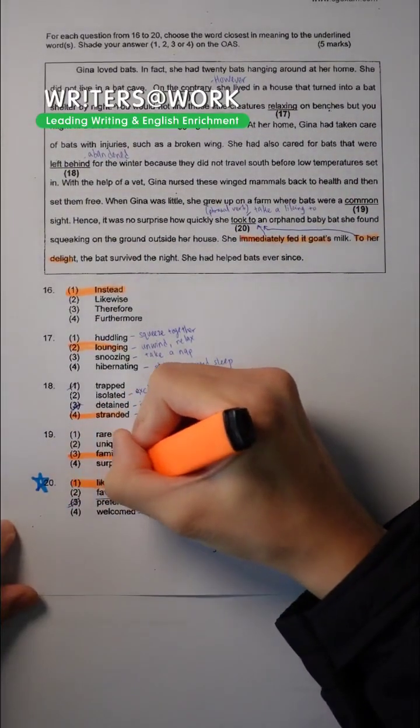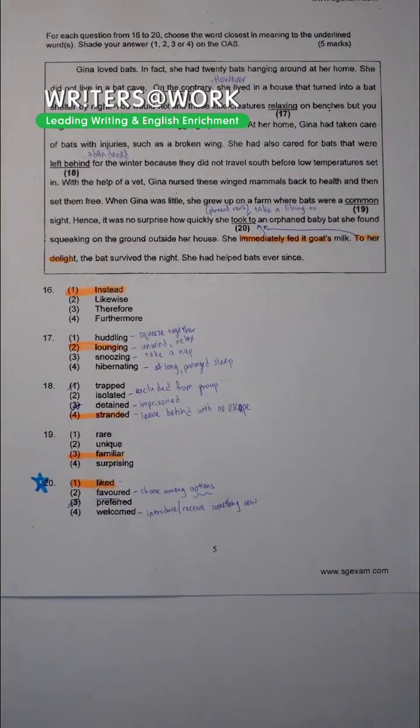Yes, for the last question, oh my bad, I did not highlight it. Option 1, liked. I'm sure some of you got it right just now, but as you can see, this is a pretty tricky question. I put a star beside it as well so that you can keep in mind that for vocab passage, you also need to read the rest of the context, the rest of the passage to feed into your answer.